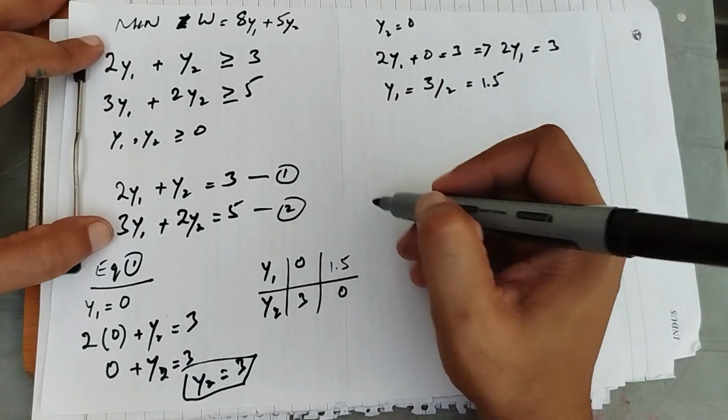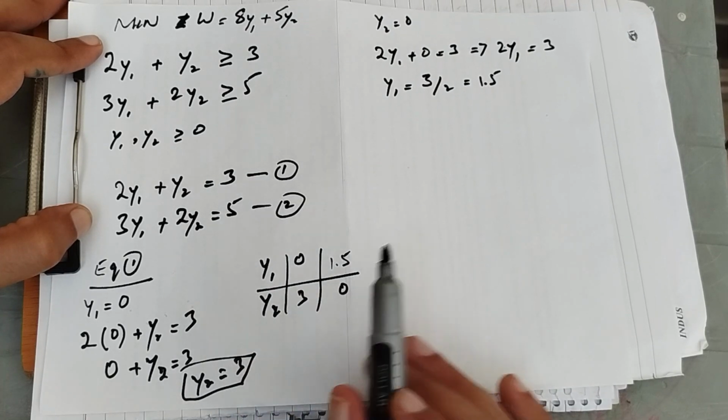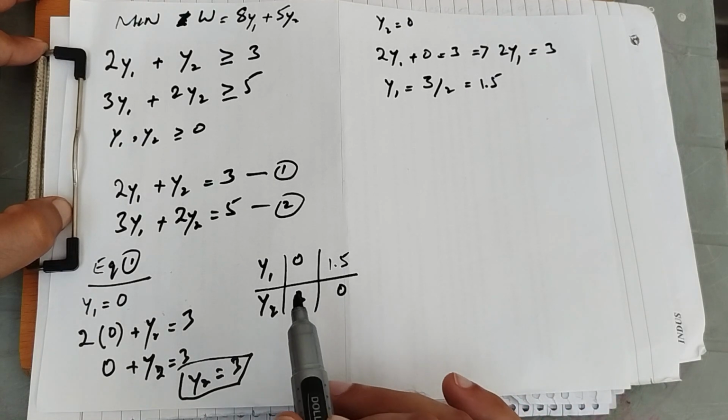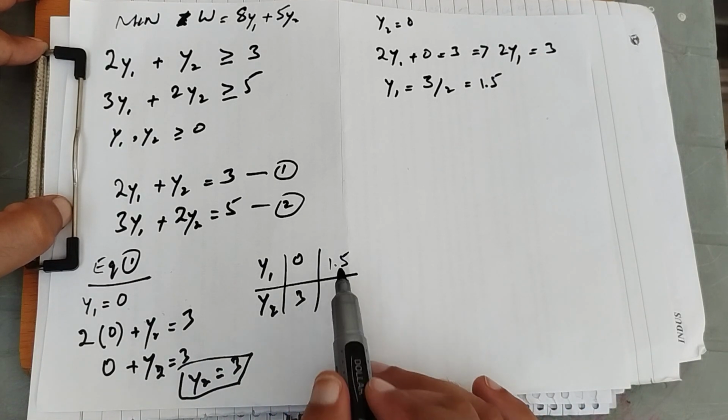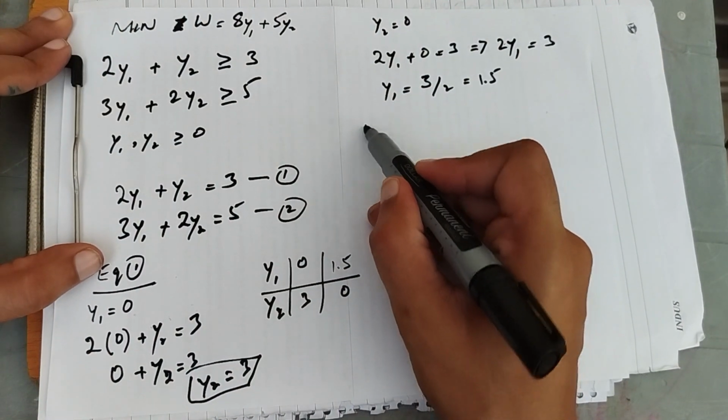Now we have found two points, so the line can be made. We will make a graph, and from the graph we will mark the first point 0, 3, and the second point 1.5, 0. Let's move ahead with equation 2.